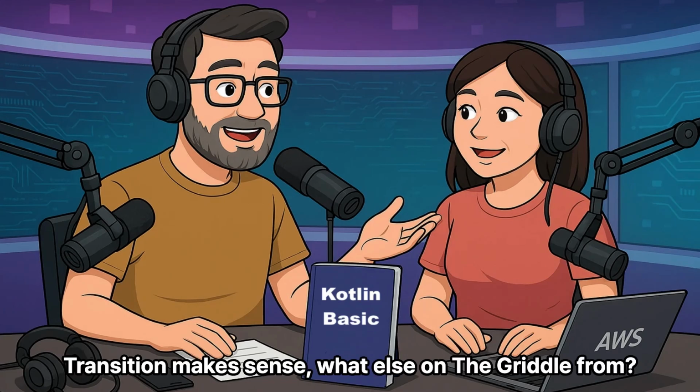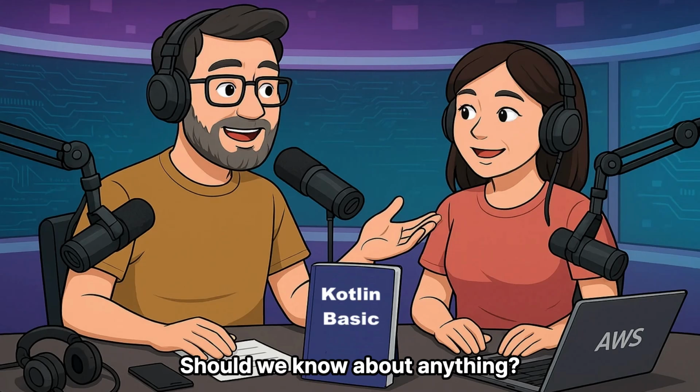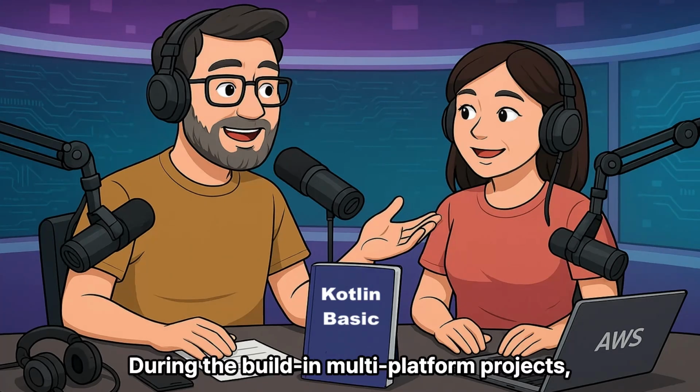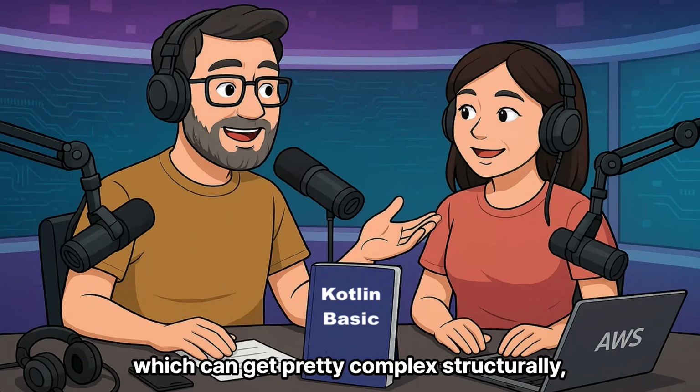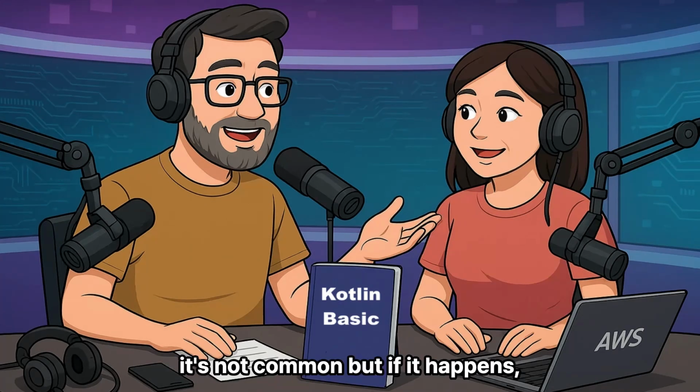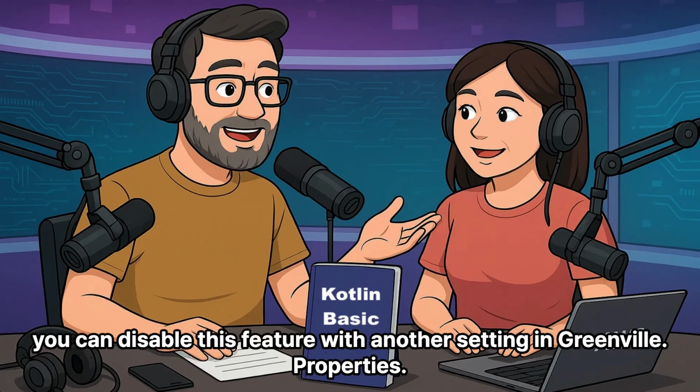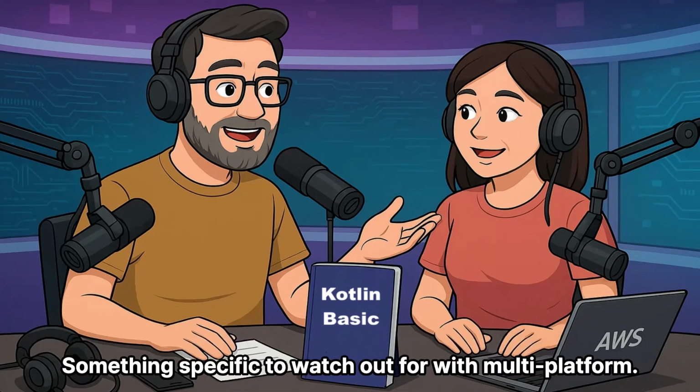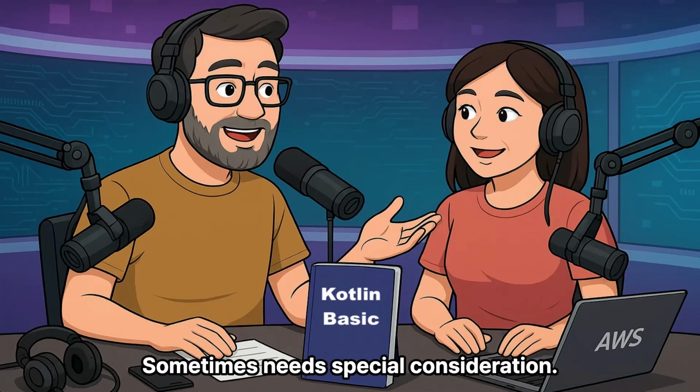Makes sense. What else on the Gradle front should we know about? Anything tricky? Well, there's this isolated projects feature in the Kotlin Gradle plugin. It's quite clever, actually. How so? It helps Gradle build tasks in parallel more effectively and kind of sandboxes different project parts during the build. But in multi-platform projects, which can get pretty complex structurally, you might sometimes run into issues after upgrading Kotlin. It's not common, but if it happens, you can disable this feature with another setting in gradle.properties. Okay, so something specific to watch out for with multi-platform. Yeah, it just highlights that multi-platform sometimes needs special consideration.